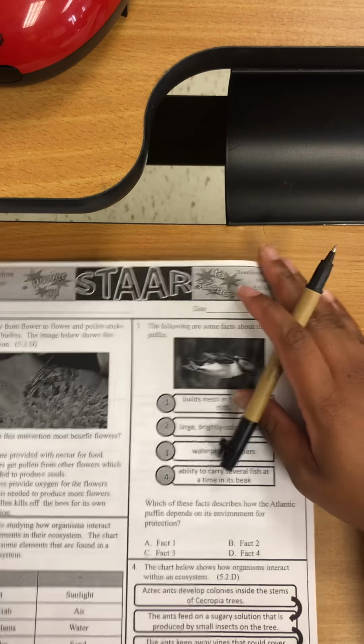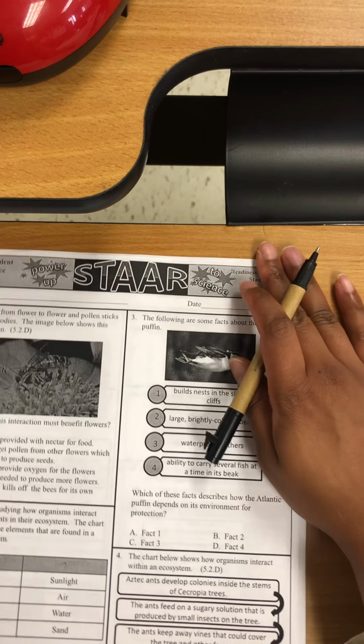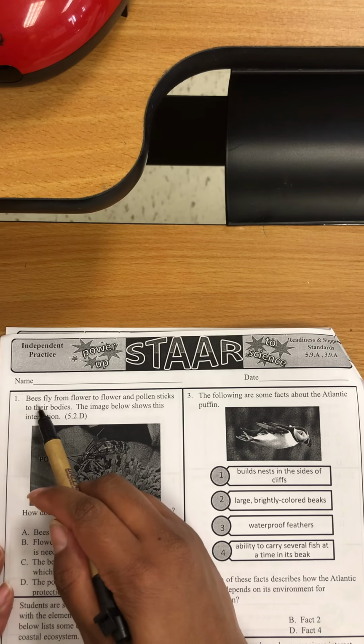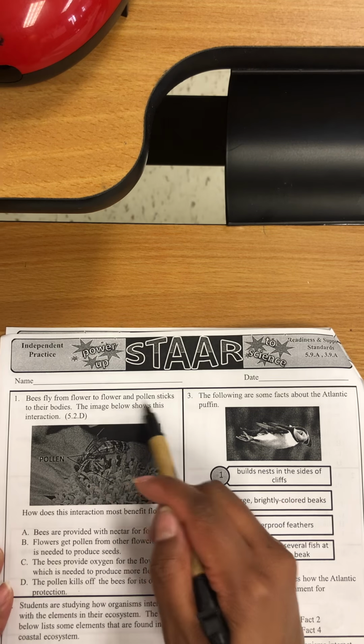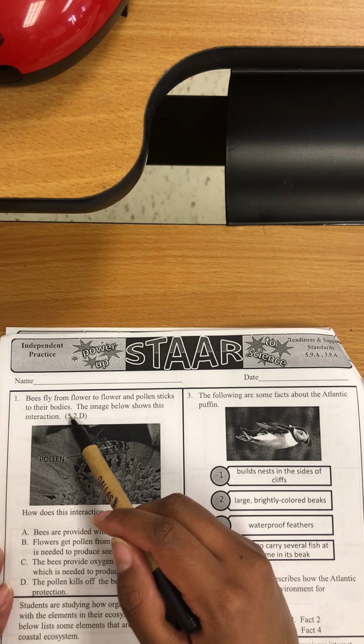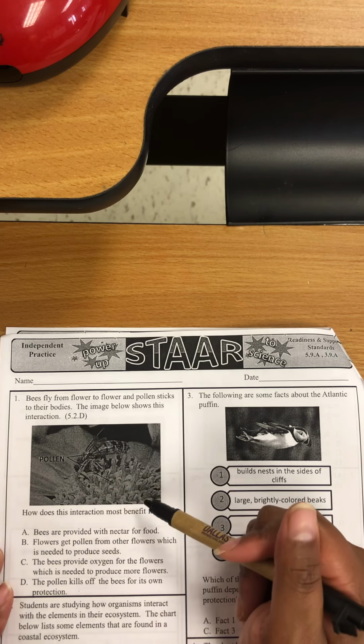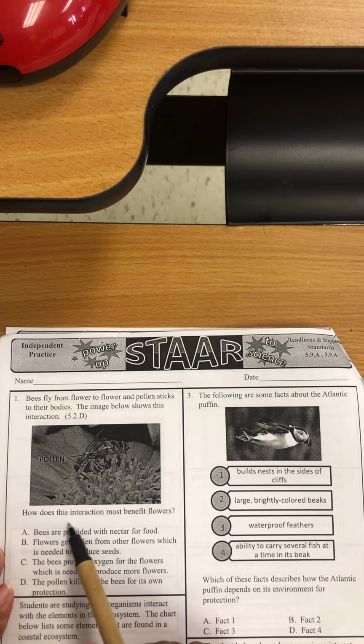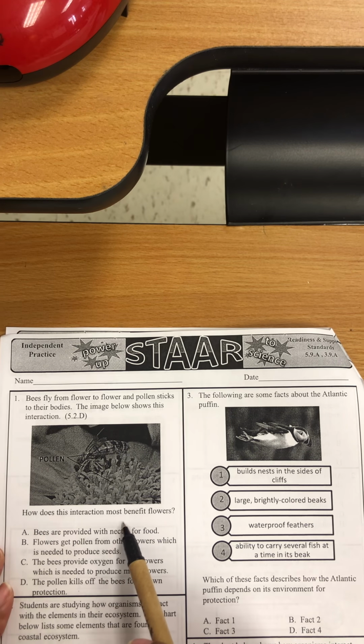All right, number 1 on page 3. Bees fly from flower to flower and pollen sticks to their bodies. The image below shows this interaction. So here we have a bee and here we have the pollen. How does this interaction most benefit flowers?